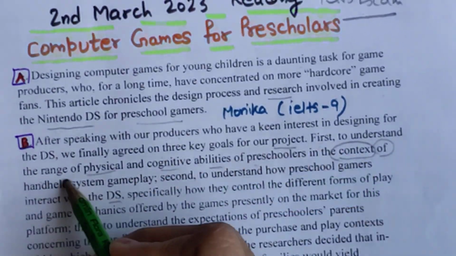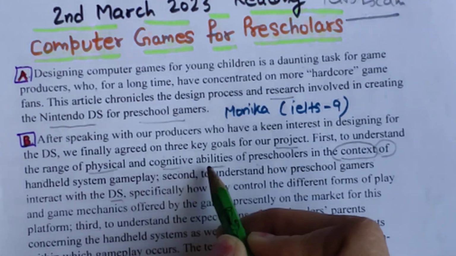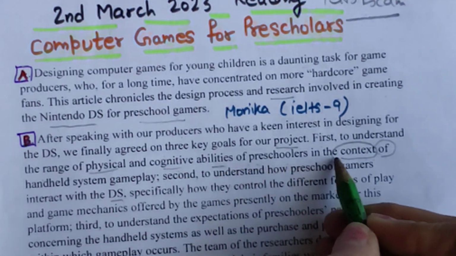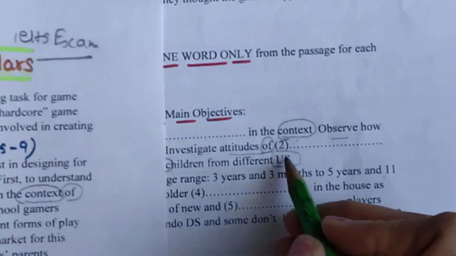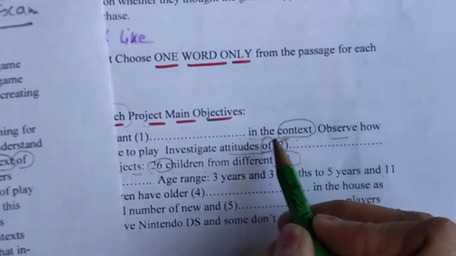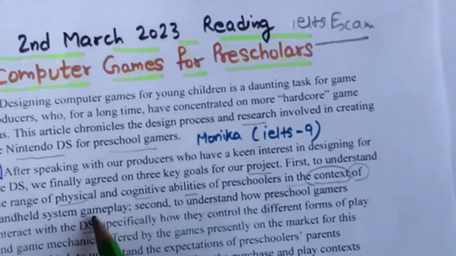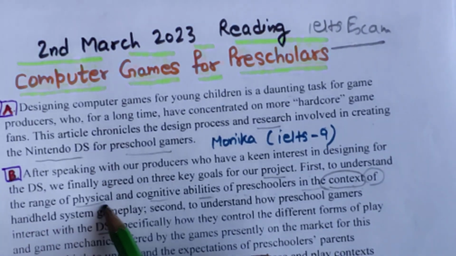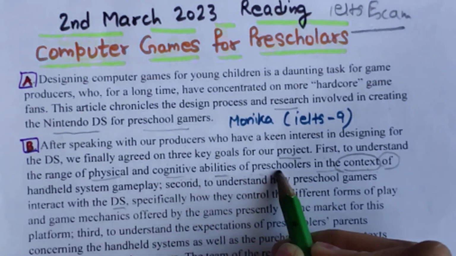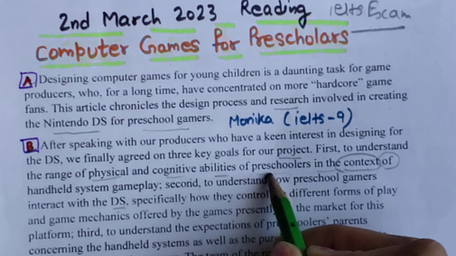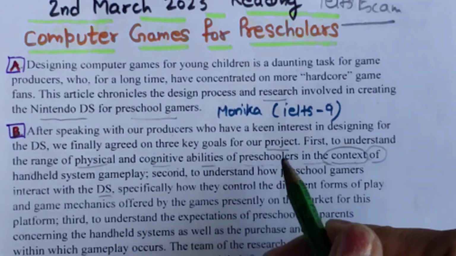Okay, to understand the range of physical and cognitive abilities of preschoolers in the context. So the word context, in the context, is here in this sentence. It means relevant range of physical and cognitive abilities of preschoolers. So preschoolers will not come because it is already given in the question.